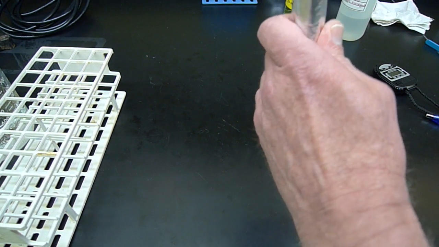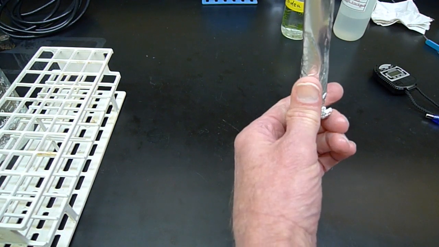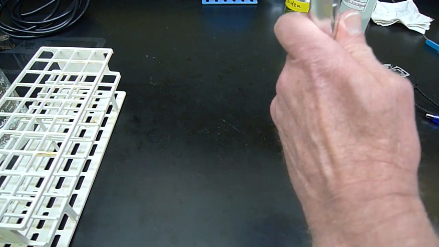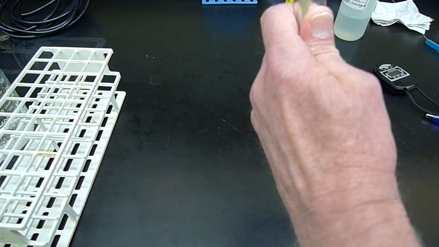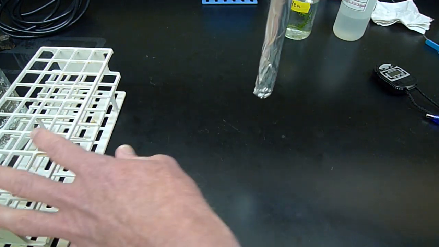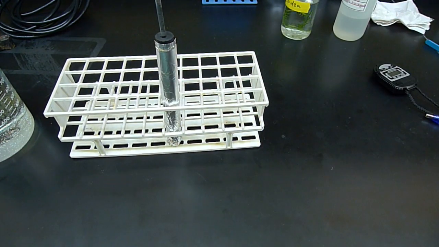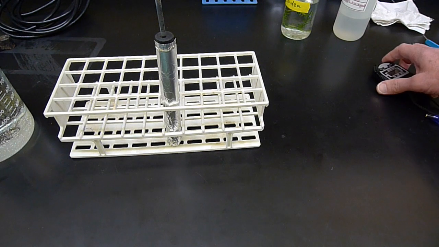If it can't do photosynthesis, it won't be producing oxygen. And if it's not producing oxygen, any difference in the oxygen level that I can record here is going to be due only to cell respiration, oxygen consumption by cell respiration.